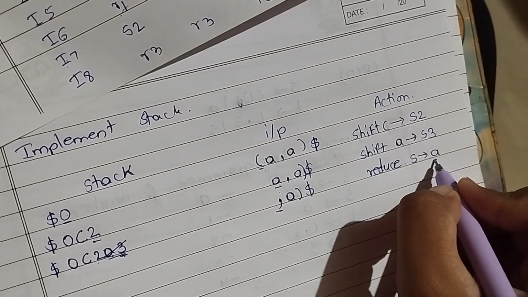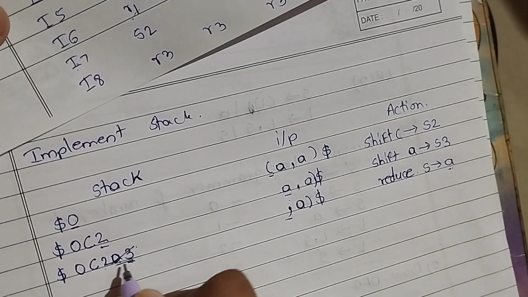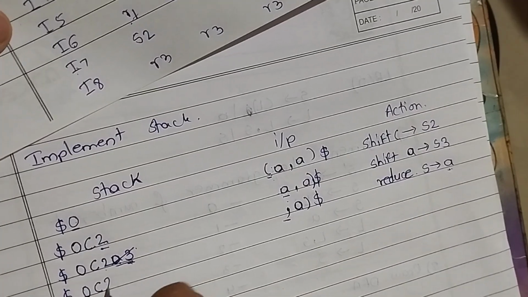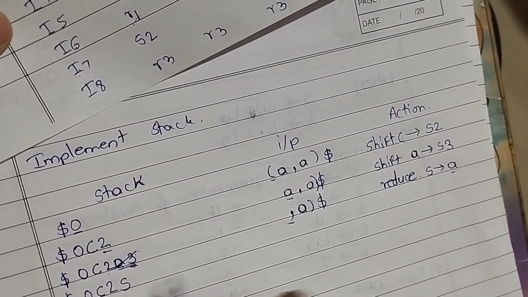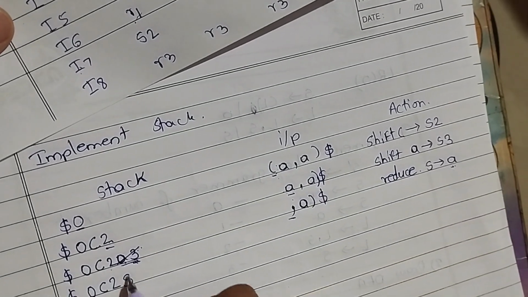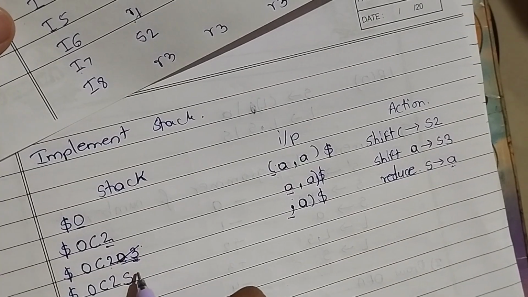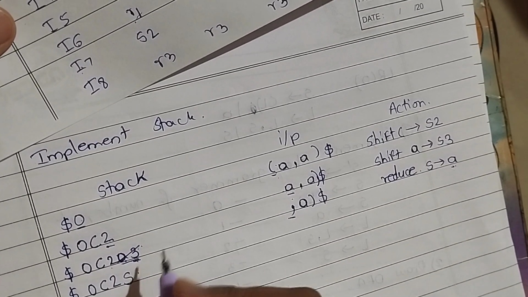But now here only A is present, so we reduce this A and 3 for the A, and the remaining stack stays as it is, C2, and this A3 is reduced to S. This A is reduced to S, so we write S. And now, as I mentioned, the top of the stack is always a number for LR0.